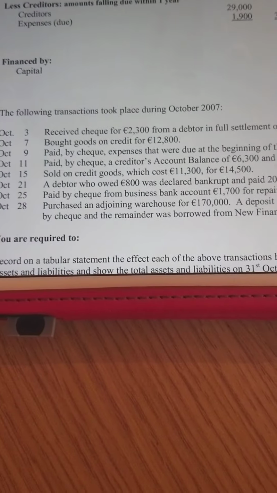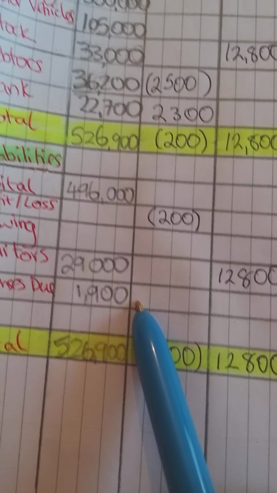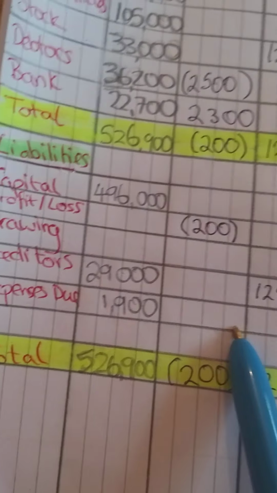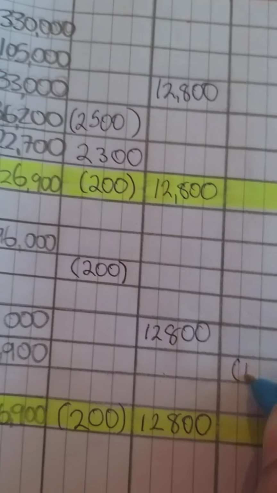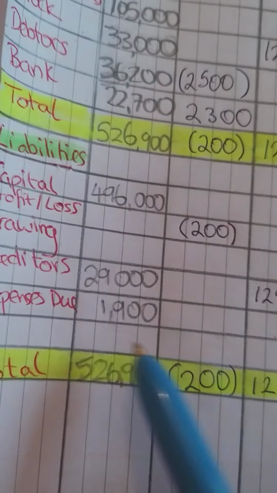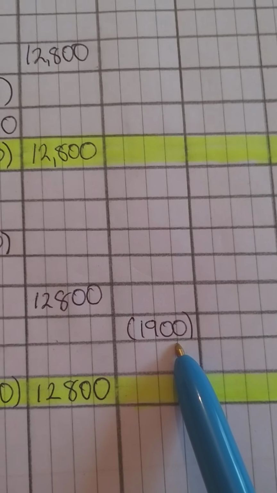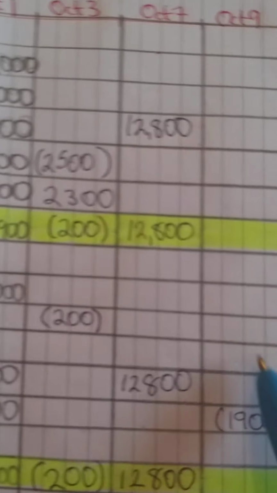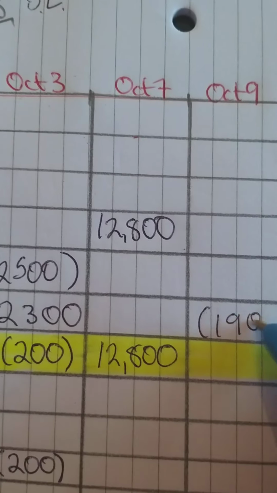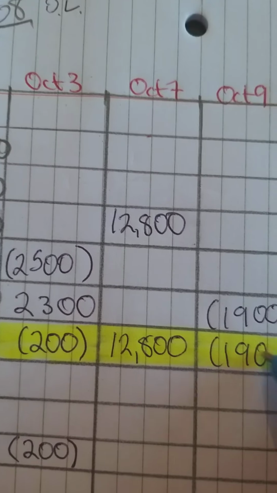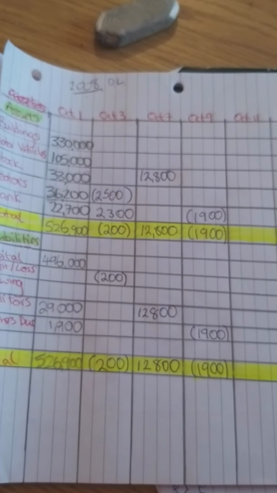Okay, October the 9th, paid by cheque expenses that were due at the beginning of the month. So we know our expenses due is 1,900. So we're going to pay them off. So in here we put down negative 1,900 because we owe this amount. We want to cancel it out, we paid it out, 1,900. And then we go up to our bank account. And our bank account, it's a negative, is money coming out of the bank. So that'll give us a negative 1,900 there and a negative 1,900 down here. Okay, so that's where we're at now.